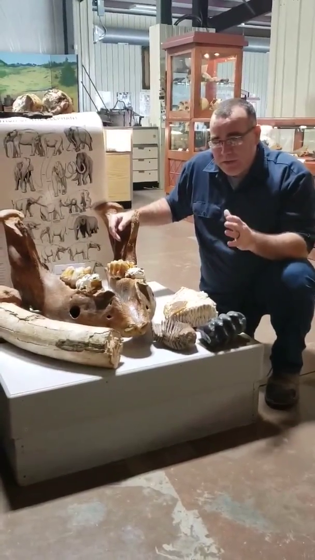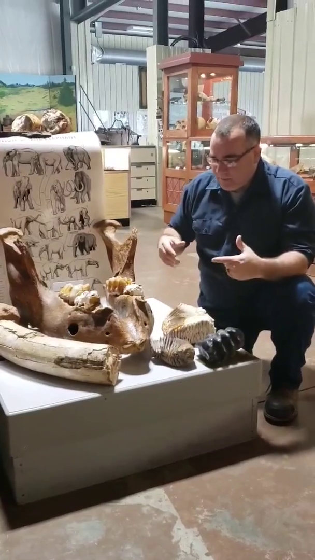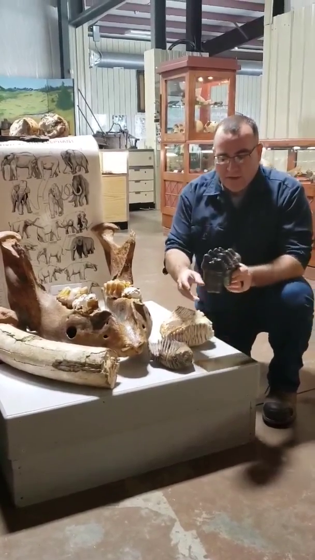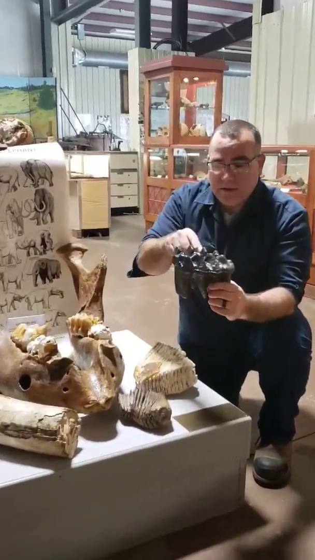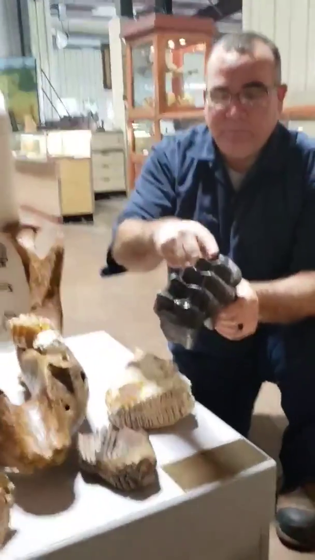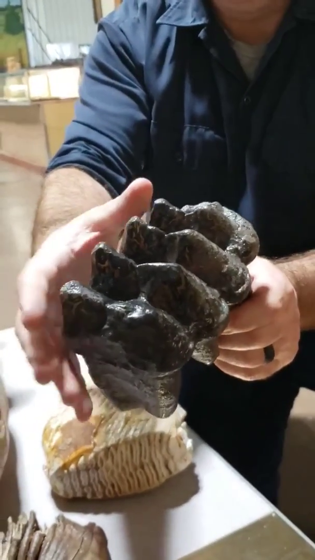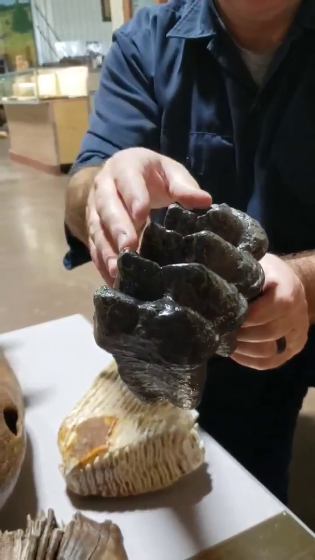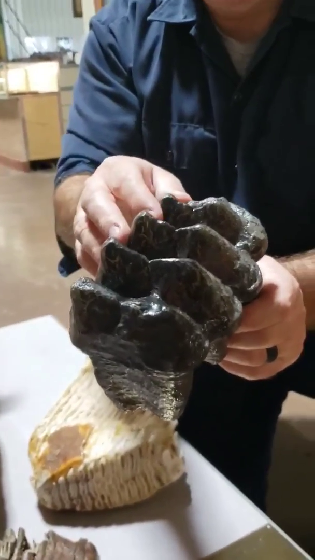Now, they probably didn't cohabitate much, meaning that if you look at these teeth here of the mastodon, it gets its name from a French word, maste. It's a breast-shaped tooth, okay? And this is a tooth that is for grazing. This is like a deer, so these guys are eating leaves, they're eating twigs. They can eat some grass, but probably not too much.